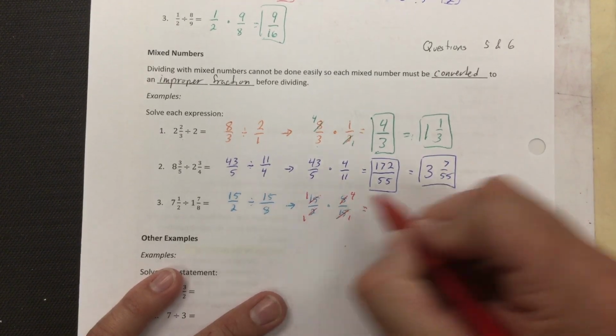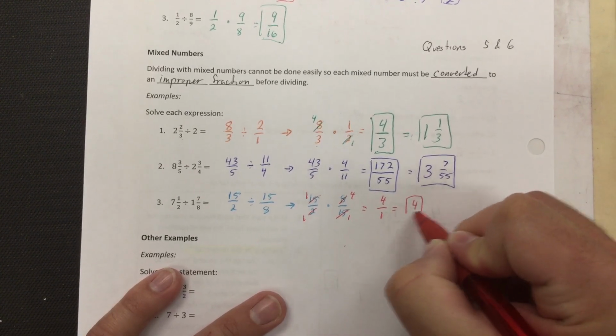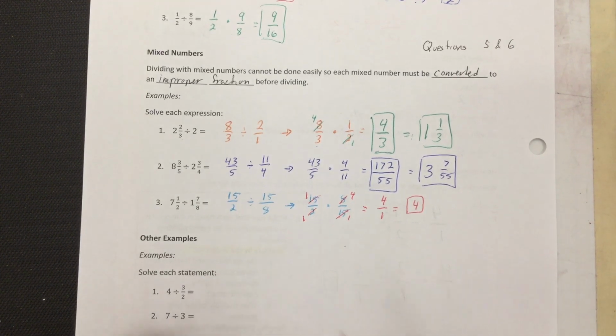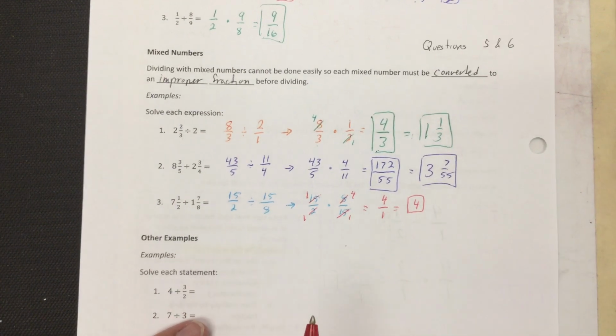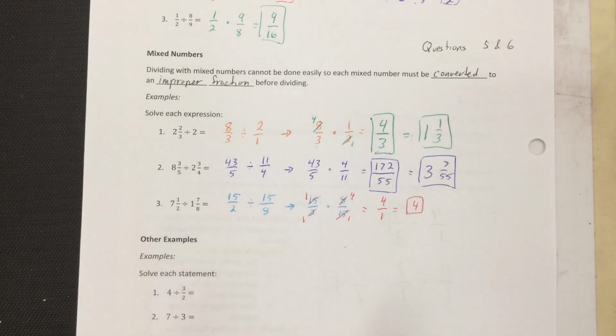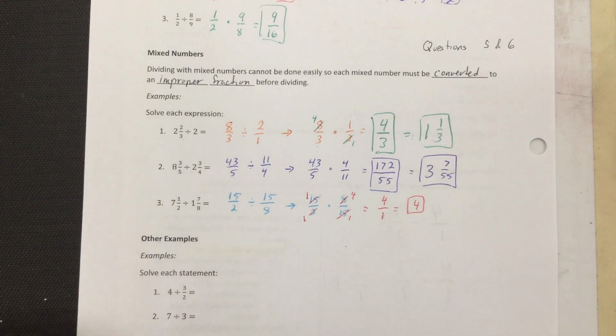And what you might notice is 1 times 4 is 4. 1 times 1 is 1. This is 4. Wow. That's a simplified number, is it not? Otherwise, we would be getting some huge numbers here if we didn't simplify first. So if you can do that, go ahead and try that out. It makes it much simpler in the end if you're able to do that at the start.